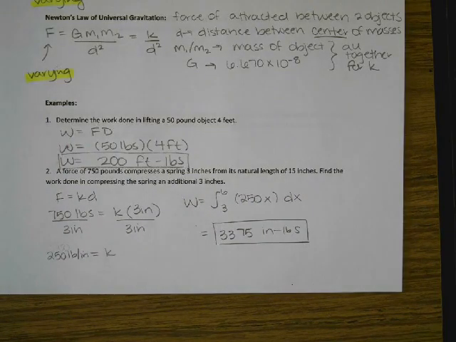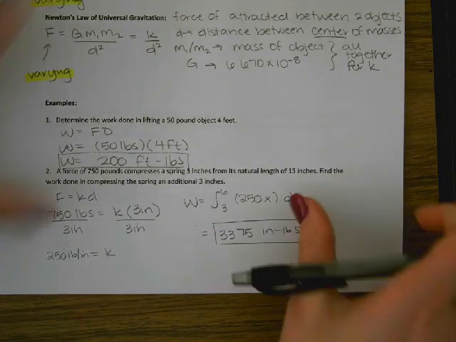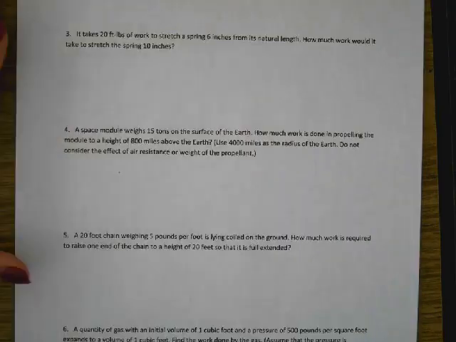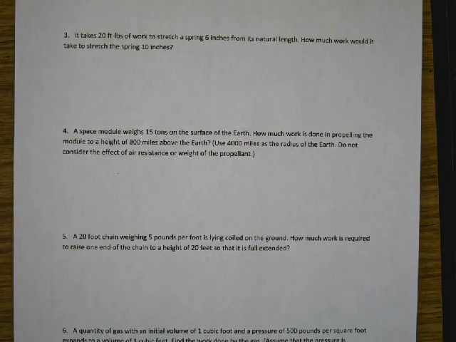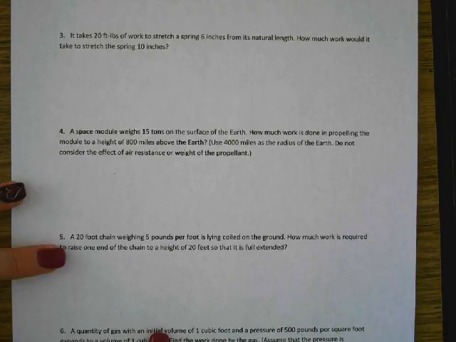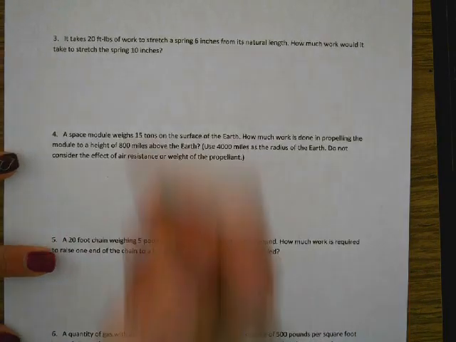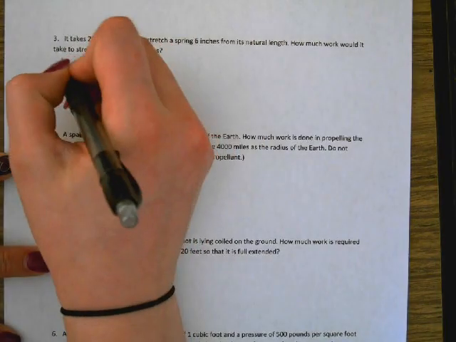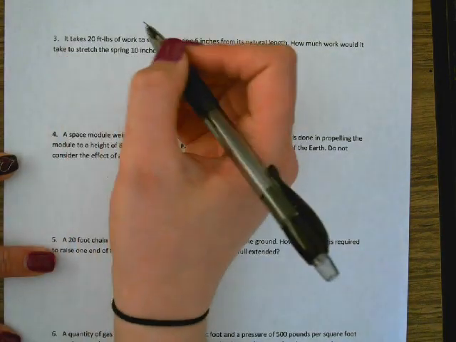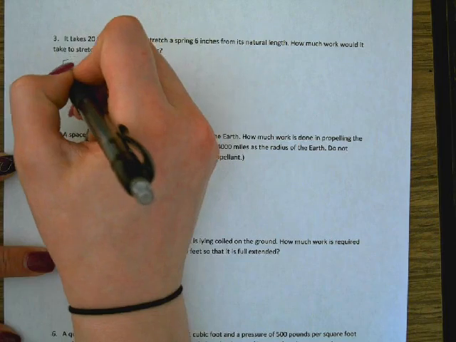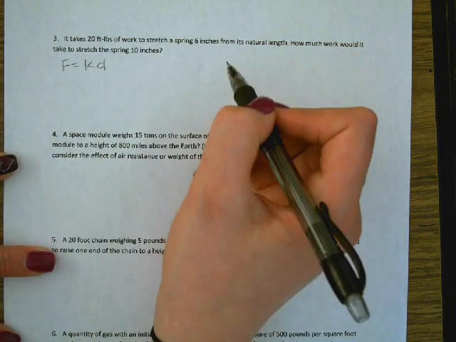All right, for our next example, it says it takes 20 foot-pounds of work to stretch a spring 6 inches from its natural length. How much work would it take to stretch the spring 10 inches? So again, we're using Hooke's law, where we've got force equals k times d, so we know we're going to use that at some point. They also talk about work.